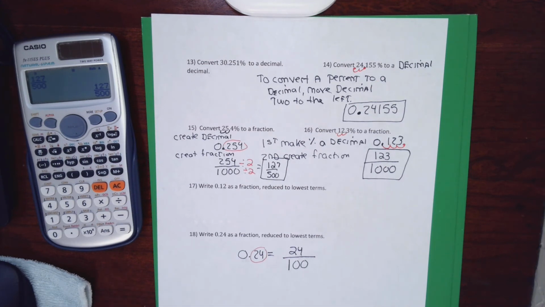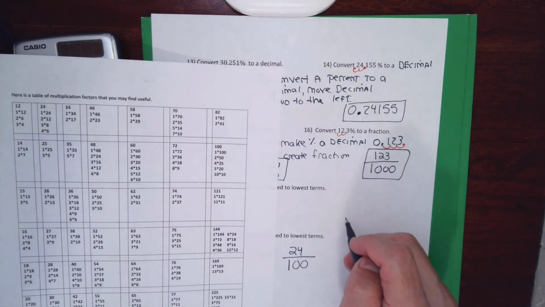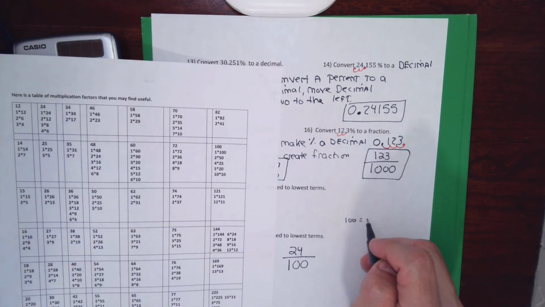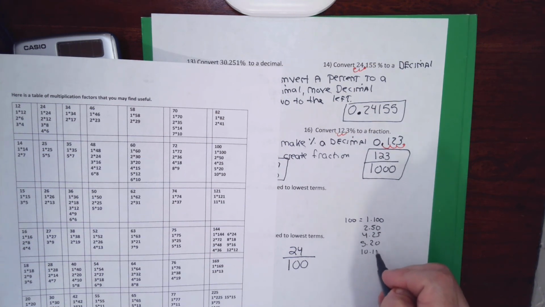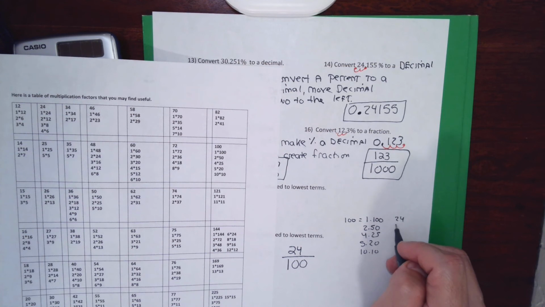And that's even too big for my sheet of reduction, I think. I don't know that I have 100 on there. No. Yeah, I do have 100 on there. So I probably could reduce this with my sheet. 100, if you can't obviously reduce this, 100 is 1 times 100. It's 2 times 50. It's 4 times 25. It's 5 times 20. And 10 times 10. And the 24 is up here. It's 1 times 24, 2 times 12, 3 times 8, and 4 times 6.